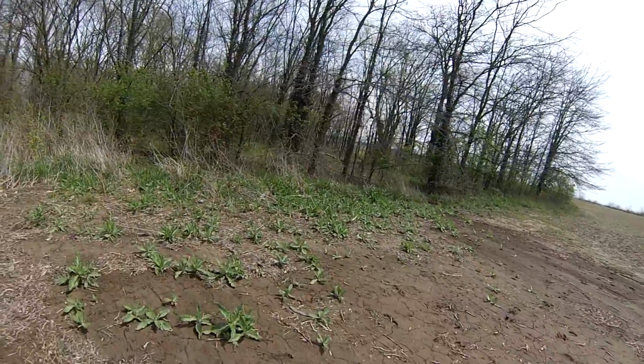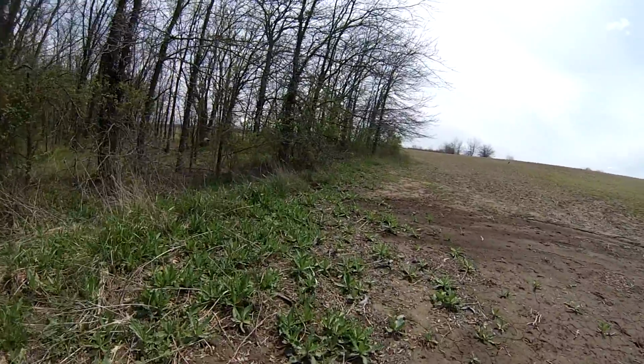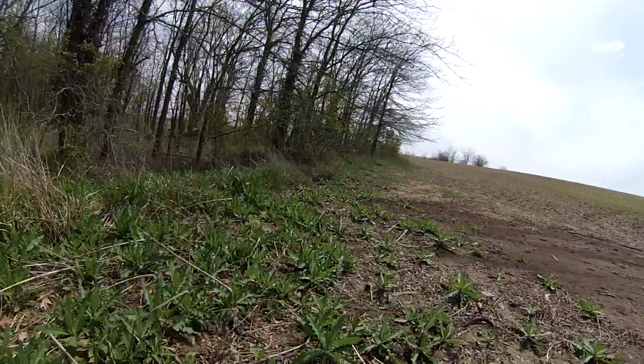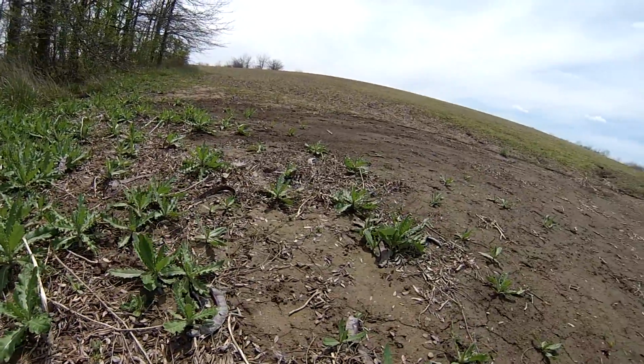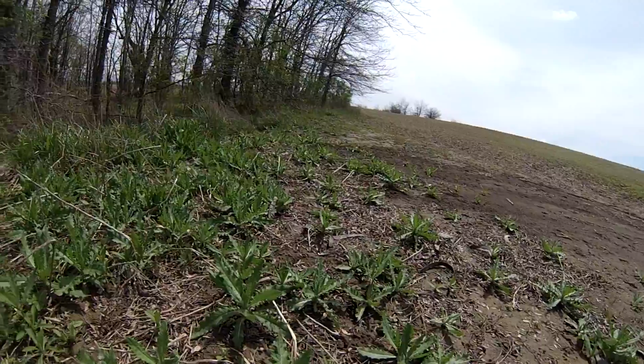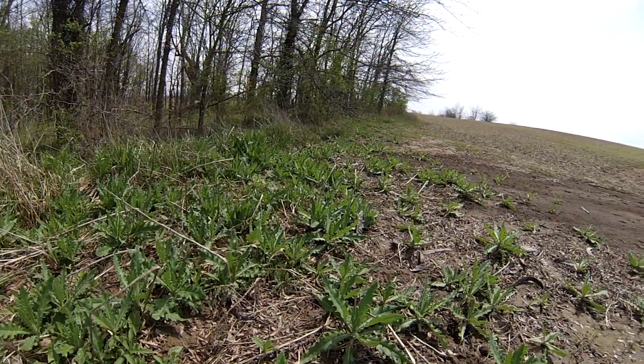What's kind of interesting, if you look closely, for those of you who know your weedy species, these are all Canada thistle. So Canada thistle is a noxious weed. It's perennial, and it loves all this fertility that comes washing off of the slope.